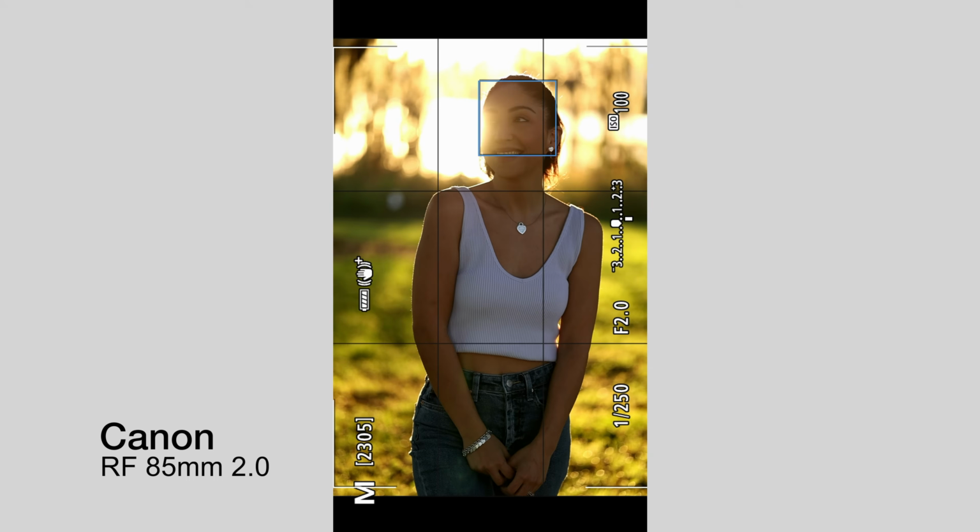Like I said, in my previous shoot, the lens just missed focus. In this session, it didn't miss a single shot other than that weird hiccup it had. So for autofocus, I'm going to say the winner is the Canon because of its reliability, and overall, the Canon is the winner.